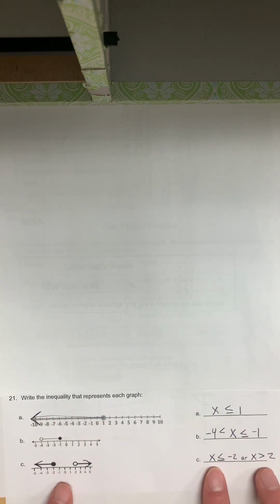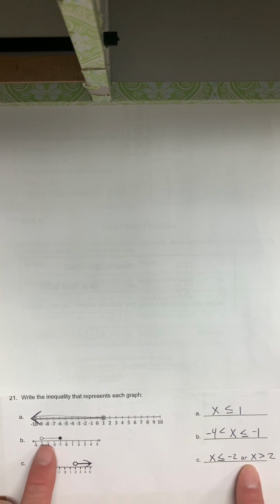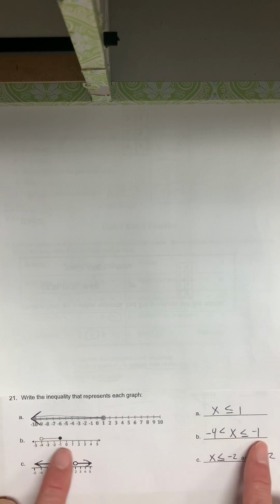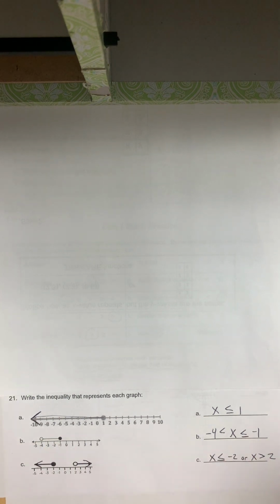That is how you write inequalities when there's just one thing. This is how you write inequalities when there's 2 that are separated. And this is how you write the inequality when the shaded part is in between 2 numbers. So great work. Thanks for following along.